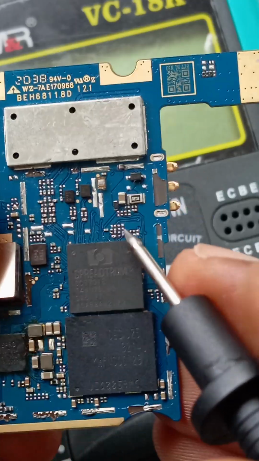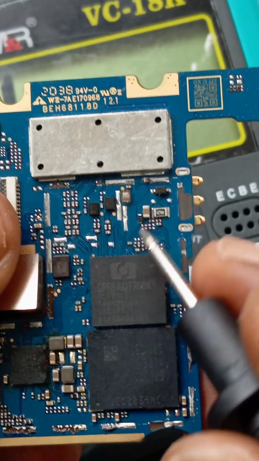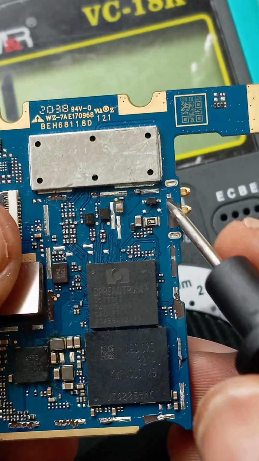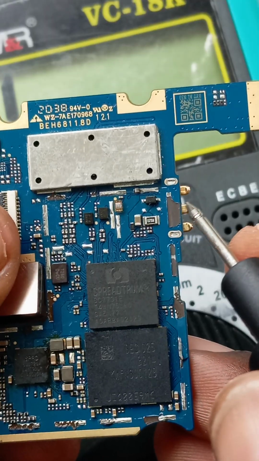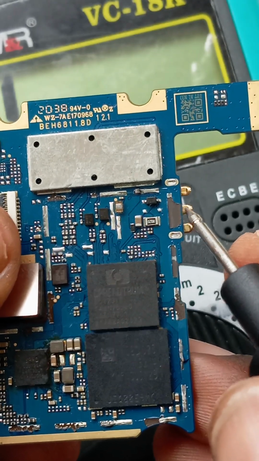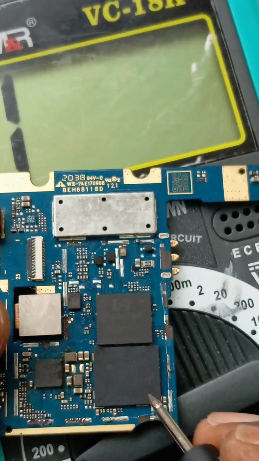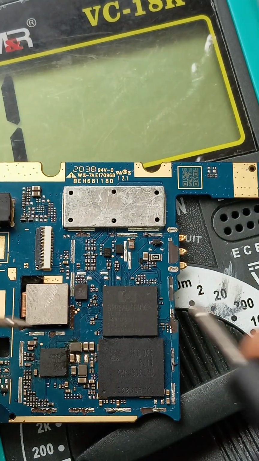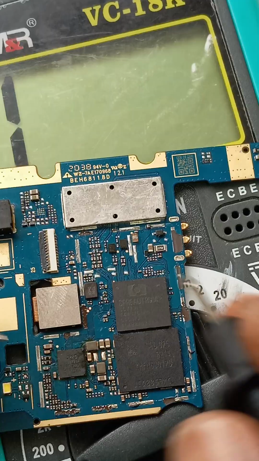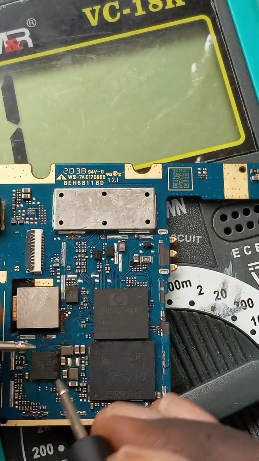Then you can change the resistor. In order to track that point, you have to follow the reading, the same way we have followed the reading. That reading shows you that the resistors are connected to that point since they have the same reading.